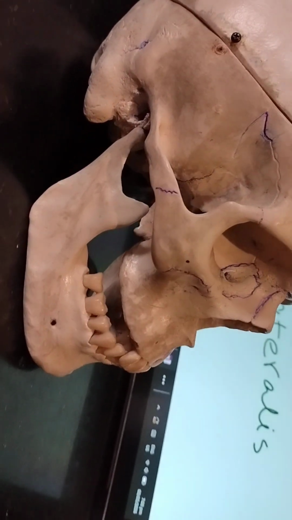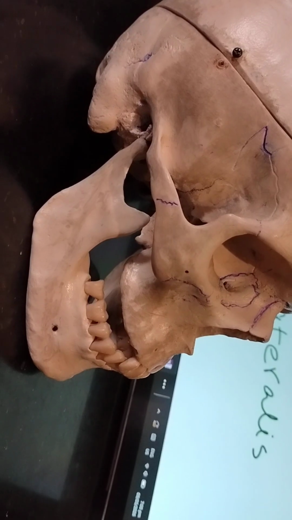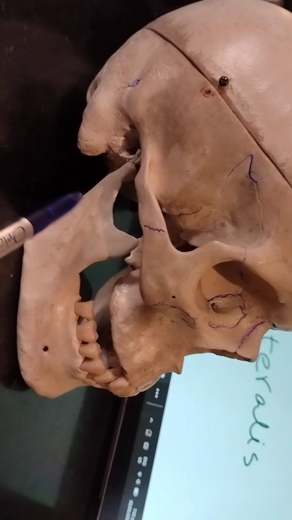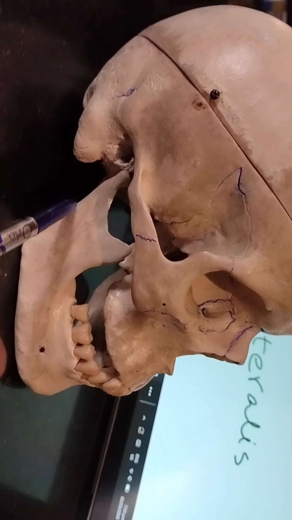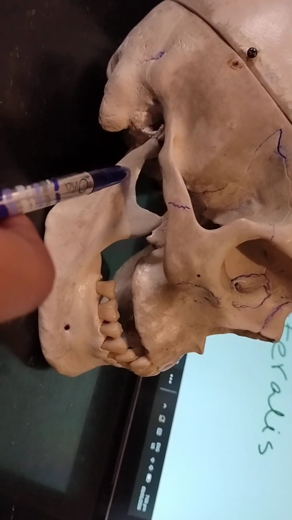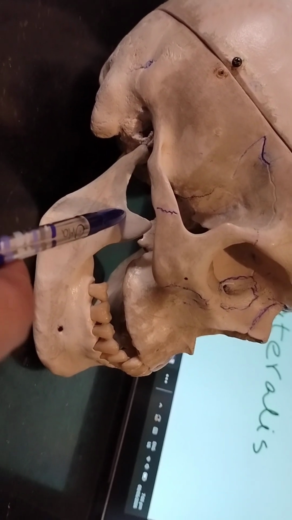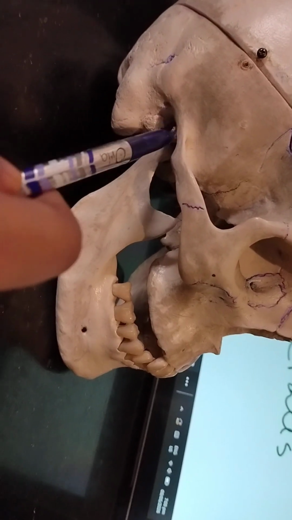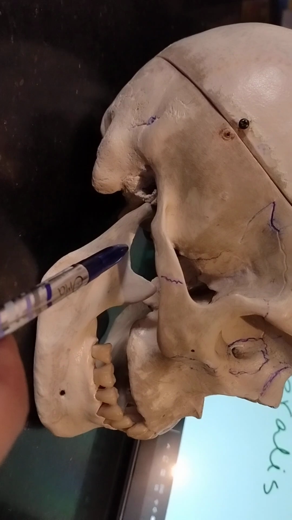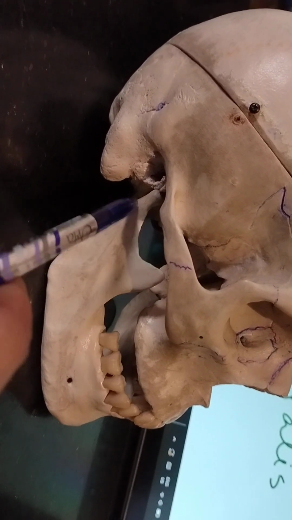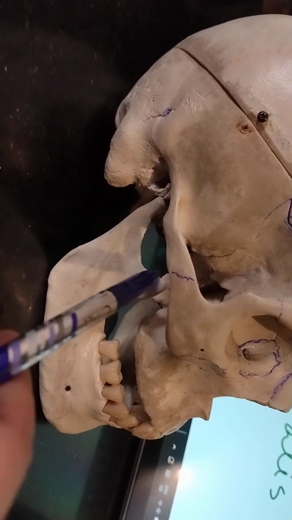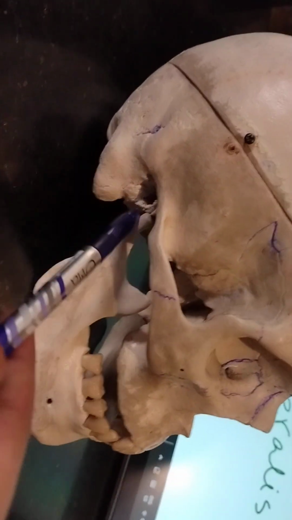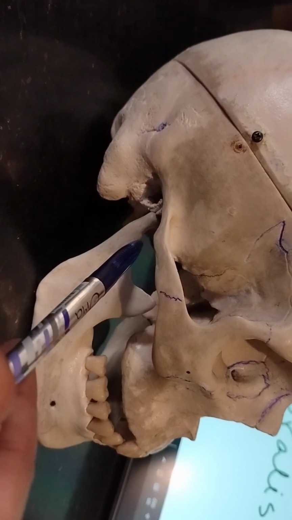And then we come to the mandible. The mandible has this lateral surface with the posterior ramus and the anterior ramus. The posterior ramus, which also articulates with the mandibular fossa, is called the condylar process, and this triangular process is the coronoid process. This condylar process has the head and the neck.